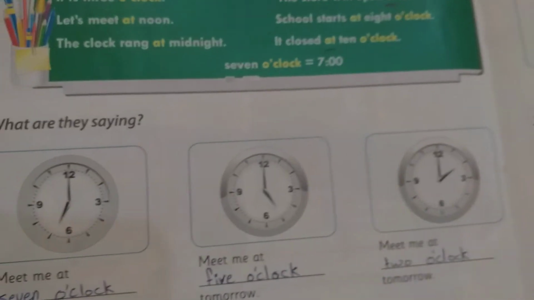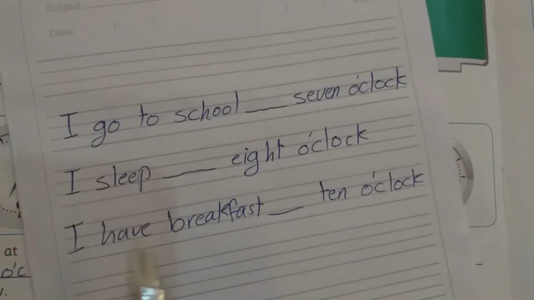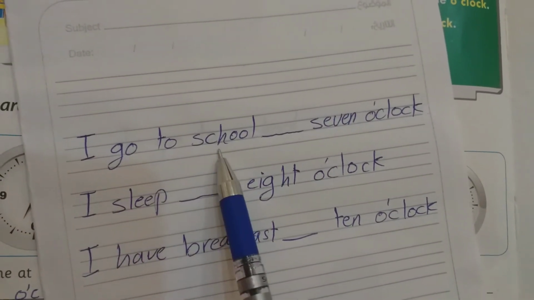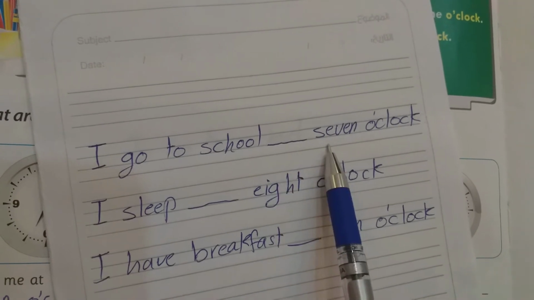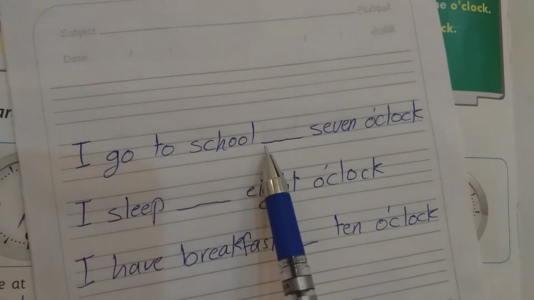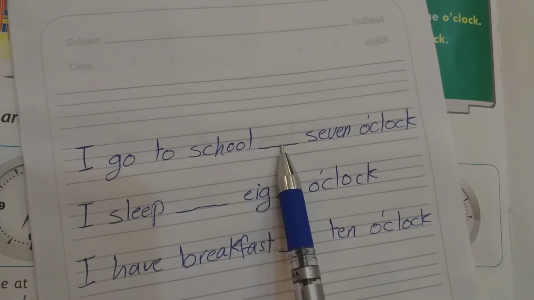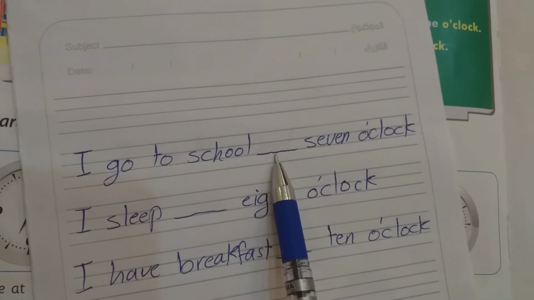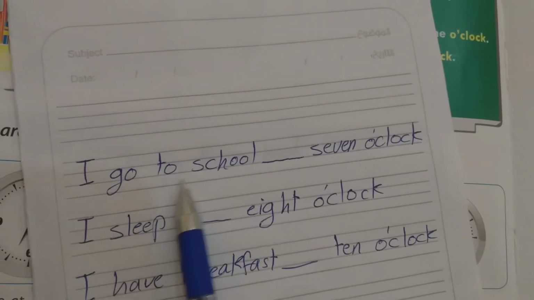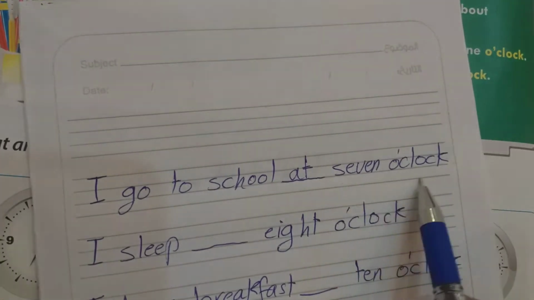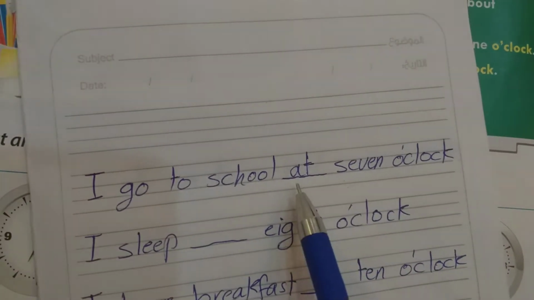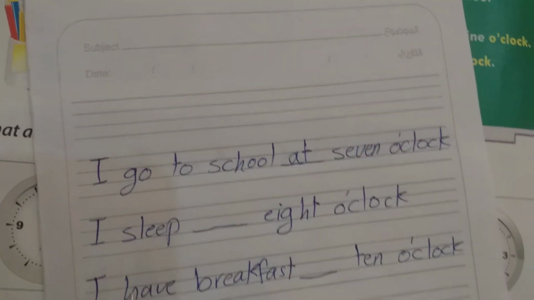Okay, now I have some examples here. Look at these examples. I go to school blank 7 o'clock. What will I write in this blank? I will write at. I go to school at 7 o'clock. Here we have a certain time, so I have to write at.